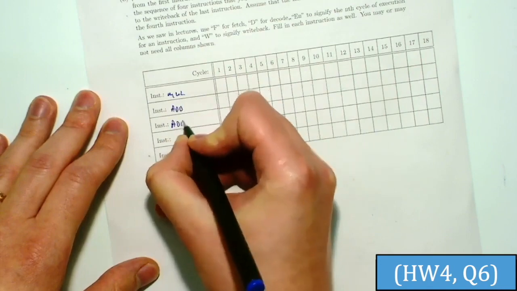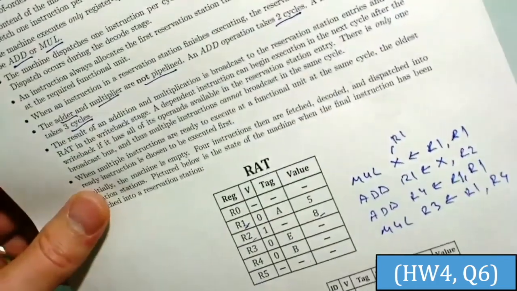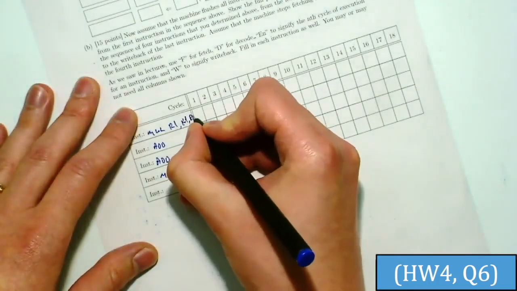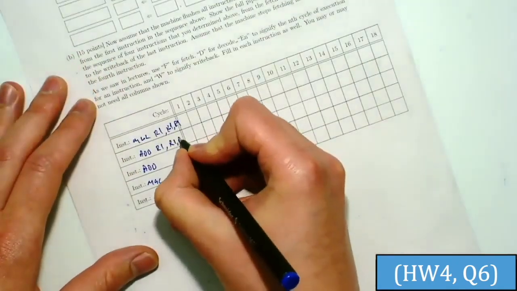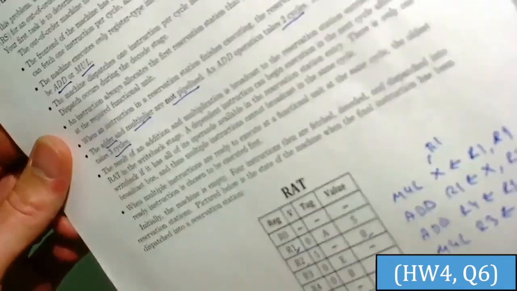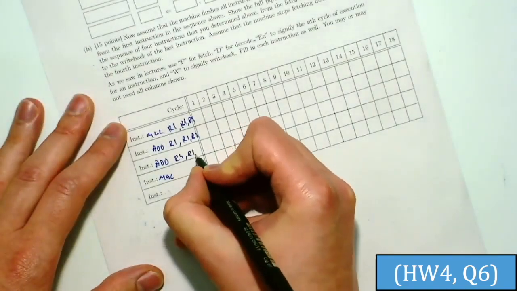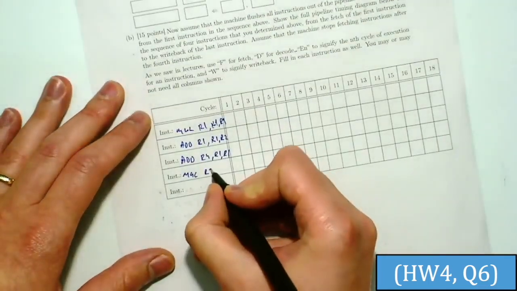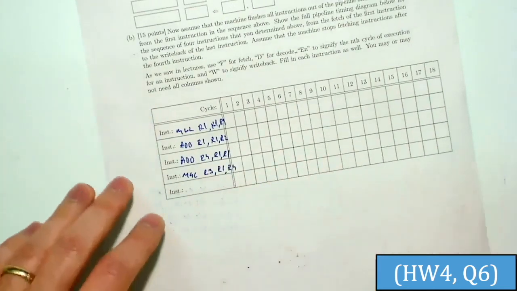So it will be easy. This was R1. R1. This is R1, R2. Yeah, I should have written those here. R4, R1, R2, R1, R4. Okay, and then we have to fill the rest of the table.